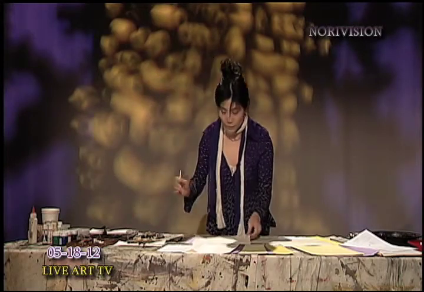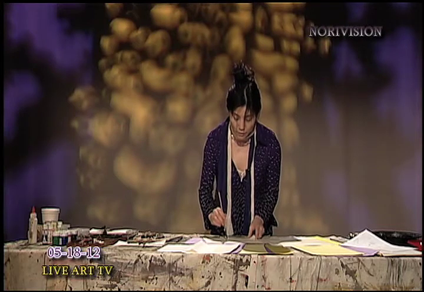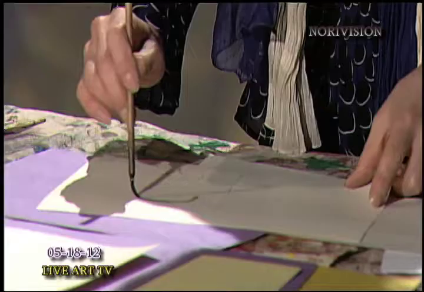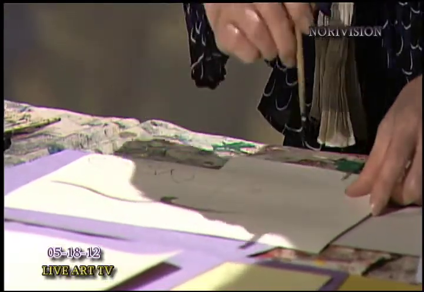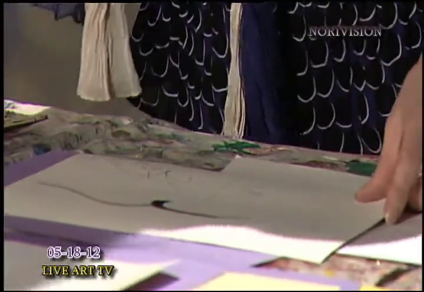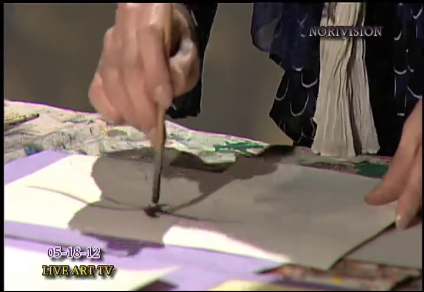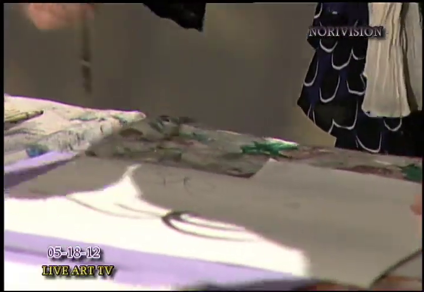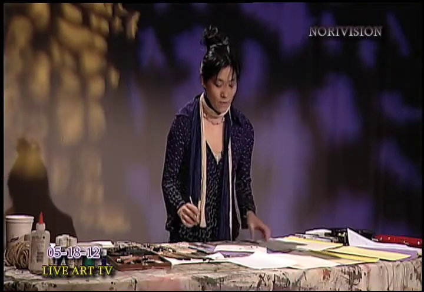Number 1, right? Let me use this one. Number 1. Okay, number 2. And I can use a little darker for number 3. Number 4, we can go much higher. And number 5. Okay, so these are the 5 lines.